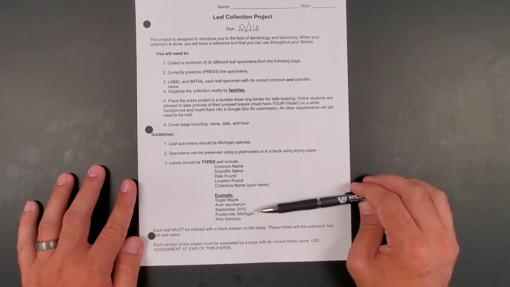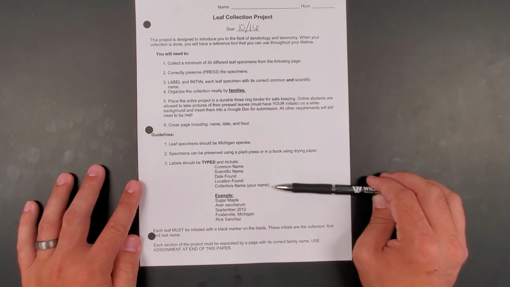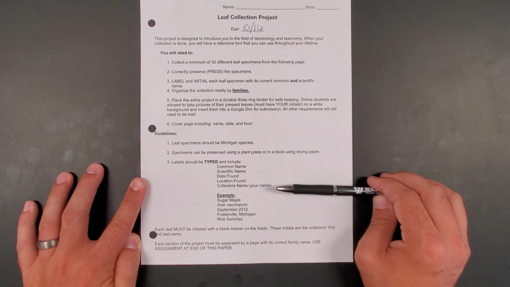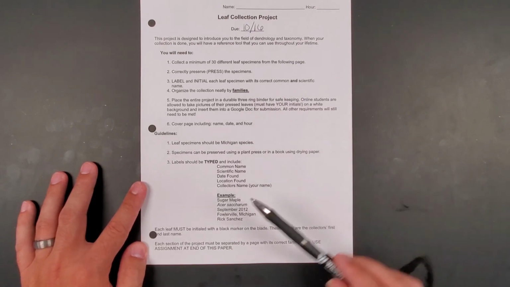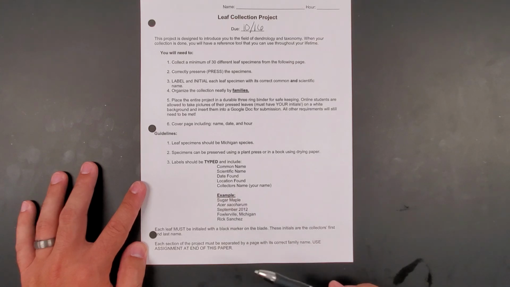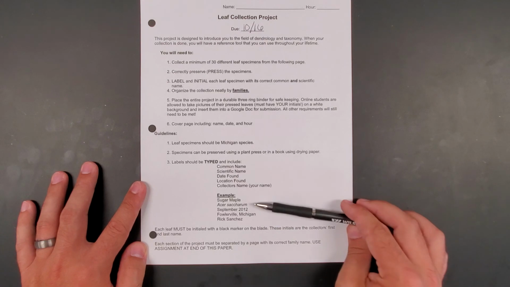Now, collector's name. For the most part, this is going to be your name. I'm assuming that most of you guys will be collecting your own species. However, if you do have family or friends that collect some samples for you, you are going to want to put their name there. In our example here, Rick Sanchez was the one who found this sugar maple.